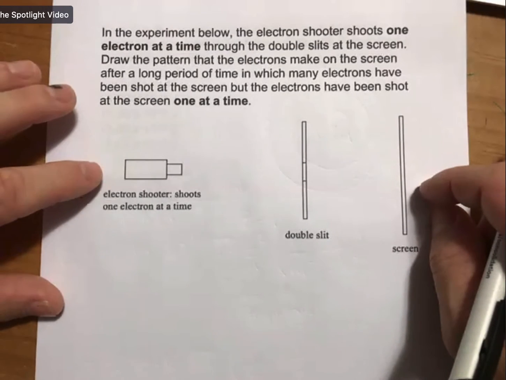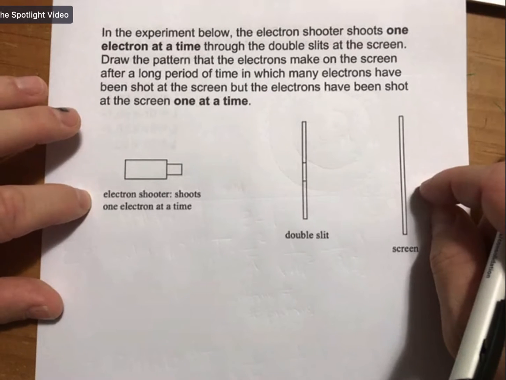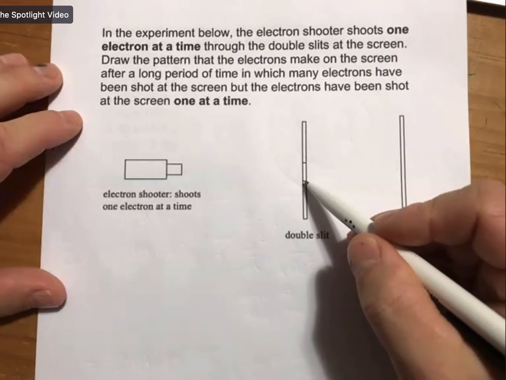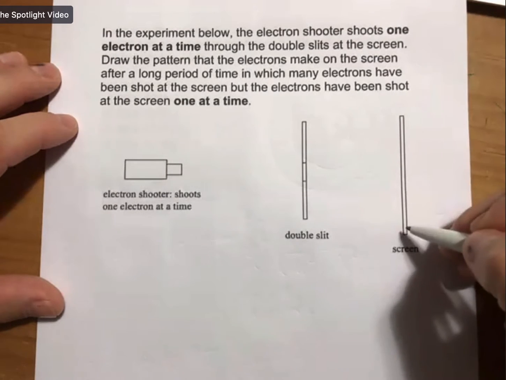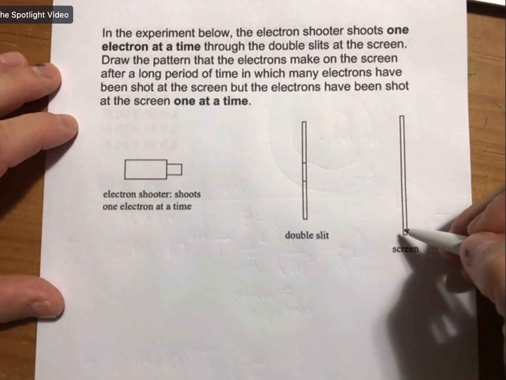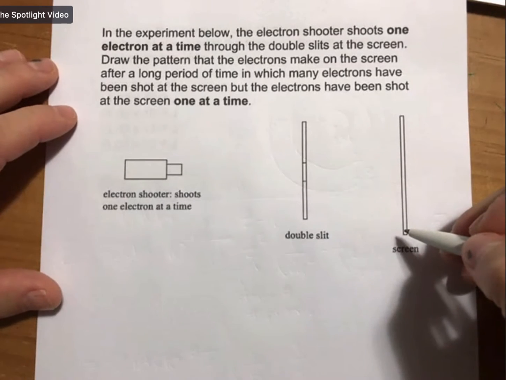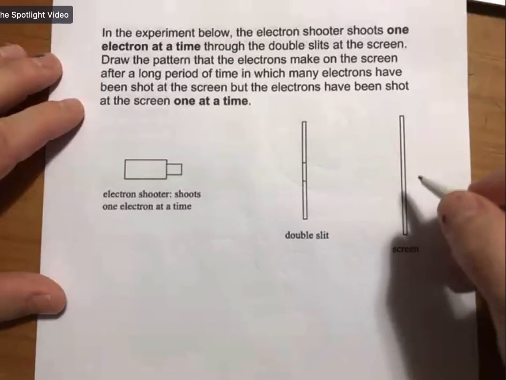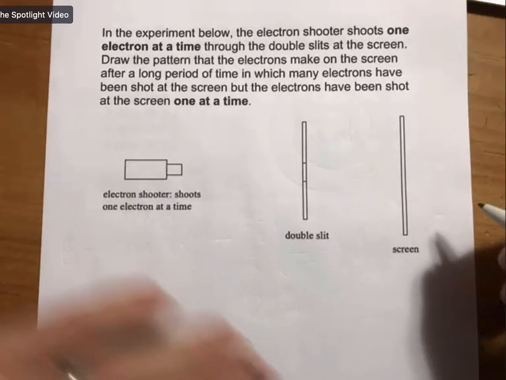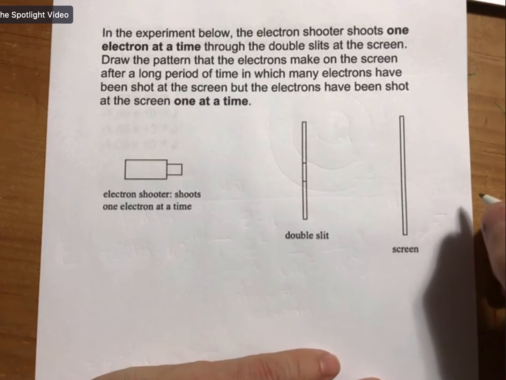So the electron shooter shoots one electron at a time through the double slits. Actually, based on watching the video, what is going to happen on the screen over time? Can anybody tell me? We're going to have the distributed lines with some that are canceled and some that are amplified. You got it. Thank you. So we're going to have what's called the interference pattern or the diffraction pattern.